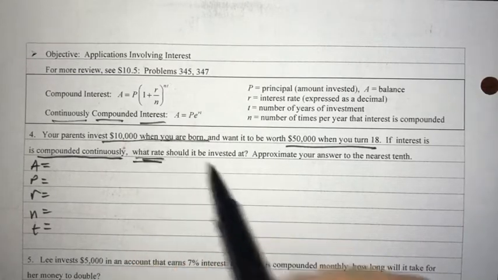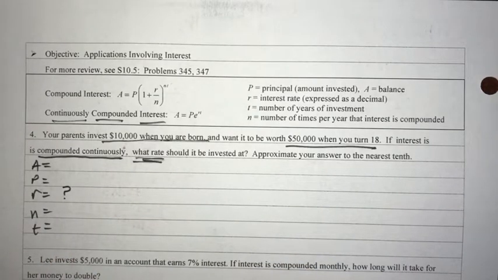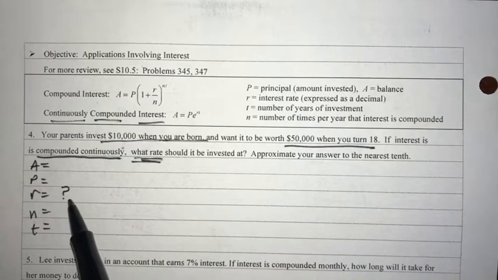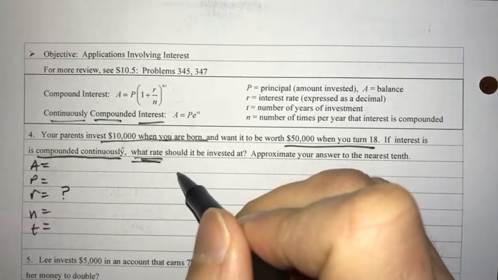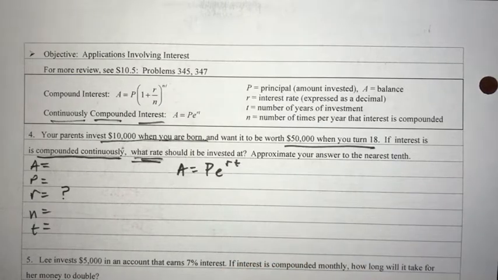So we're looking for R. I like to put a question mark here. Approximate your answer to the nearest tenth. So this is what we're solving for. It does say we're compounding continuously, so we are using this PERT formula.